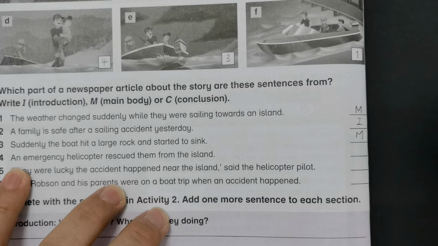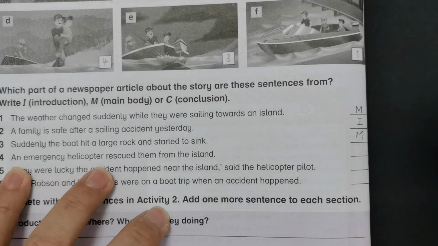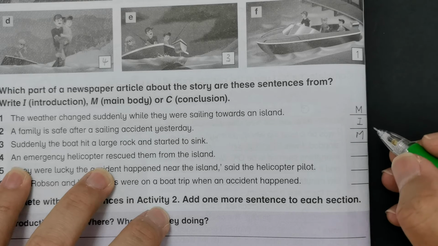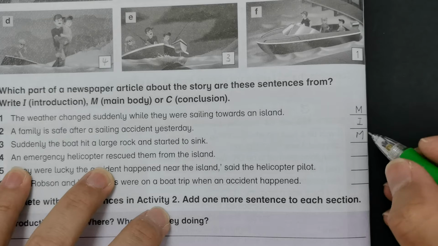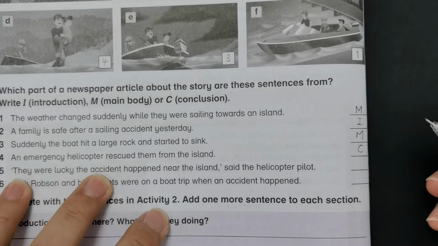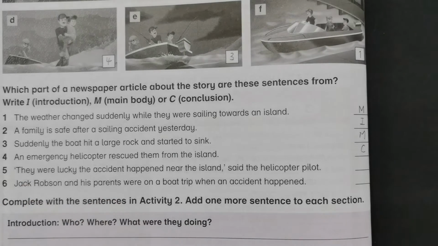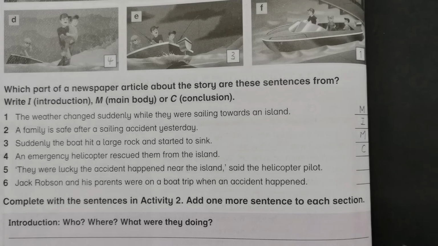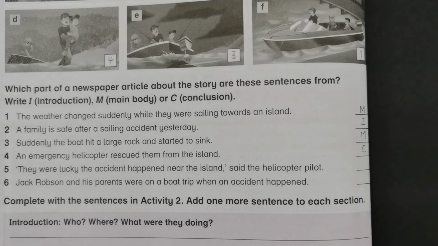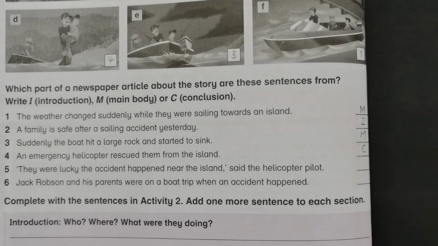And number 4, an emergency helicopter rescued them from the island. So number 4, this is already the conclusion, C. And then number 5, they were lucky the accident happened near the island, said the helicopter pilot. So what did the people say? So this is basically the conclusion. You can refer to the pupil's book on those 3 parts.